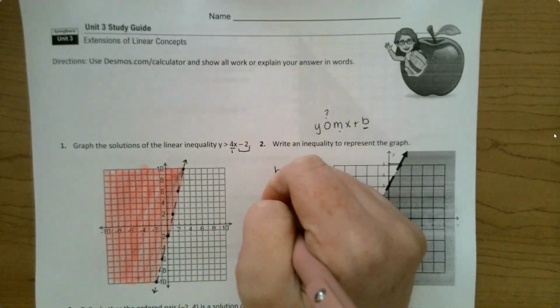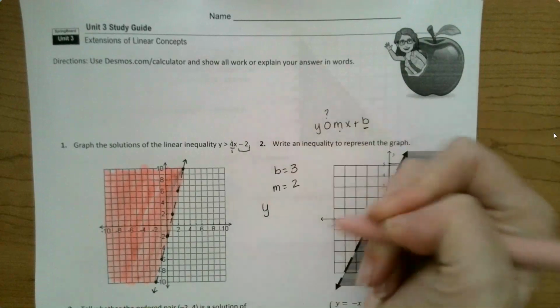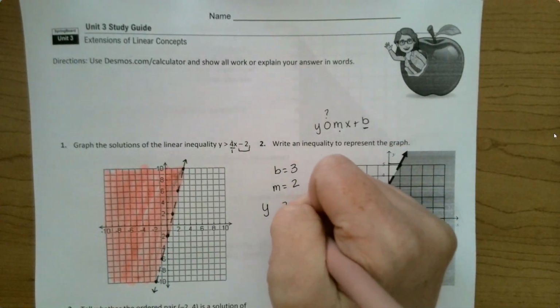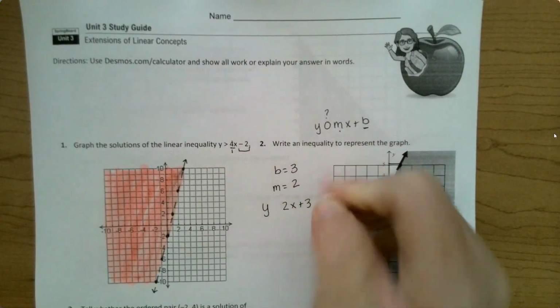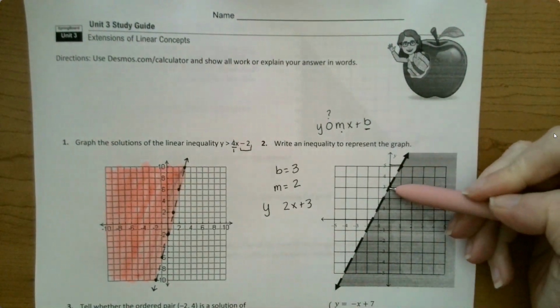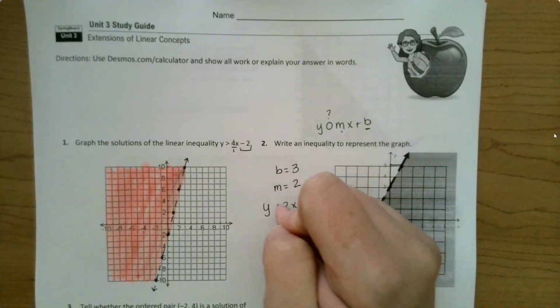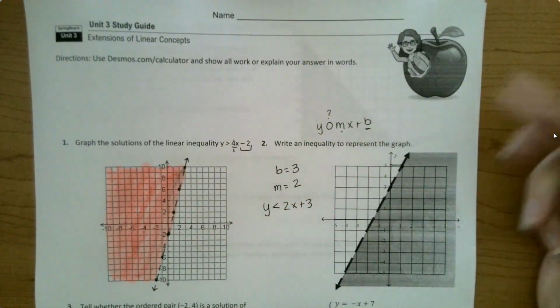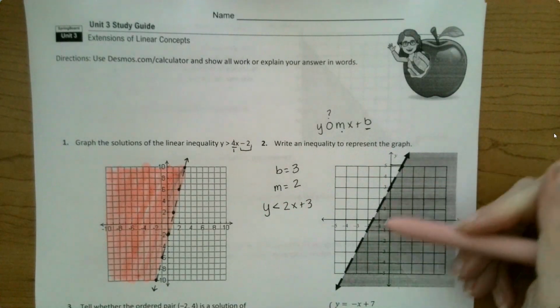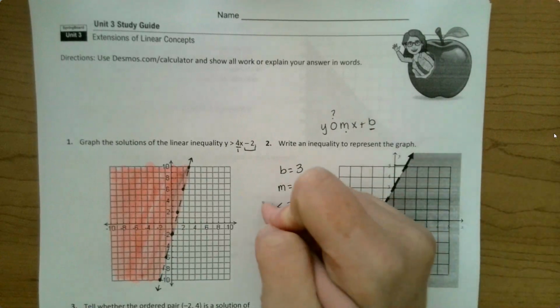So we have y, and then some sort of equals or inequality, 2x plus 3. So I just need to decide what inequality symbol to use. So here's my line. We shaded below, so that would be a less than. And then this is an open line, so no equal to bar. If it were solid, we'd put an equal to.